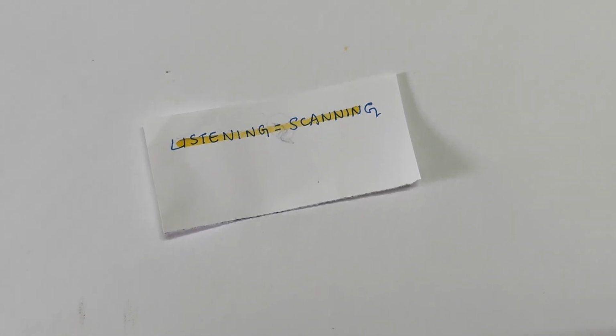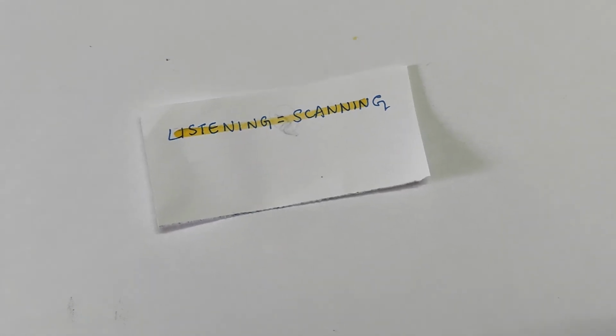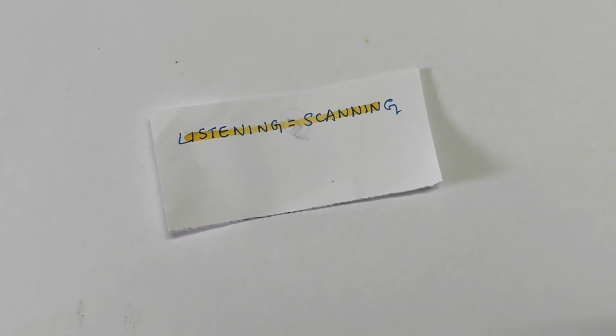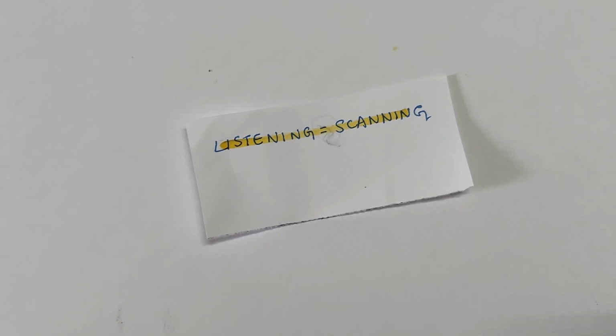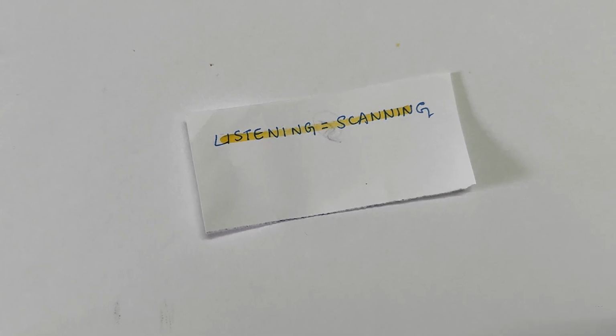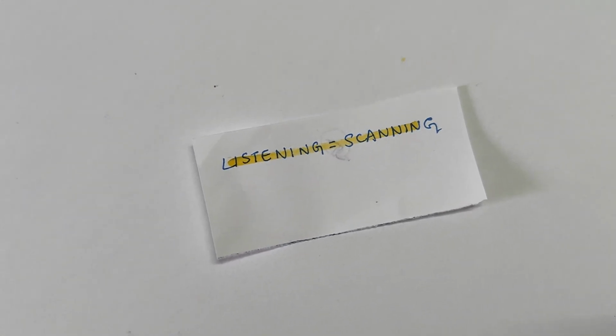Scanning, in the other sense, is nothing but listening. Advertisement is announcement, and the one who listens to this advertisement is scanning. That is called scanning, the technical term in BLE. We'll see the scanning part later, but now we'll see more about advertisement in BLE.